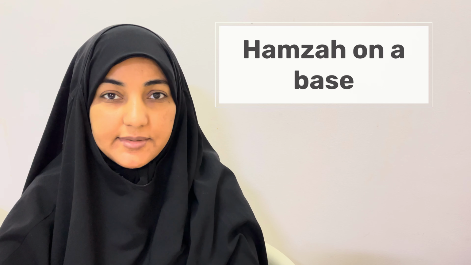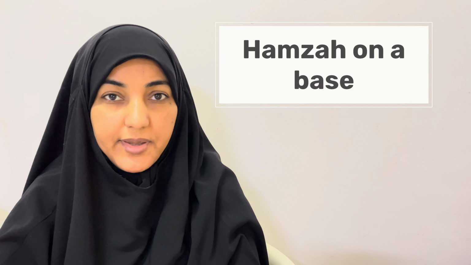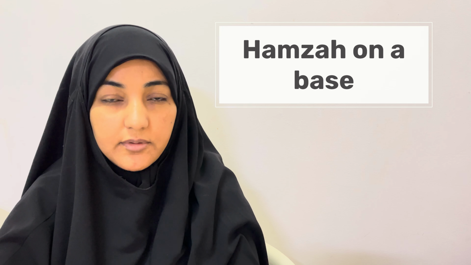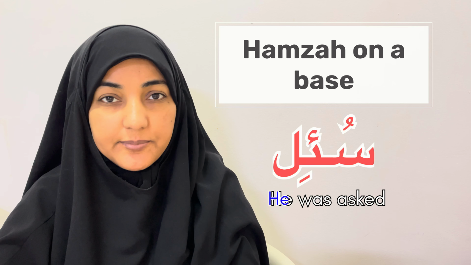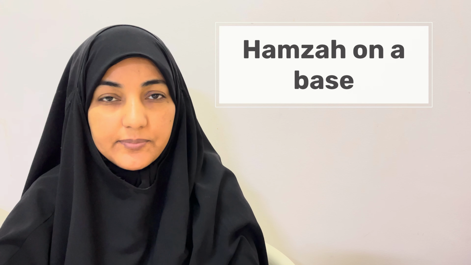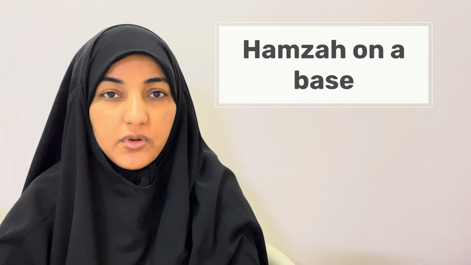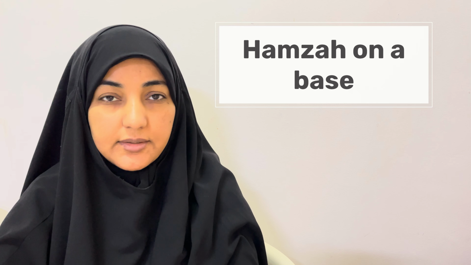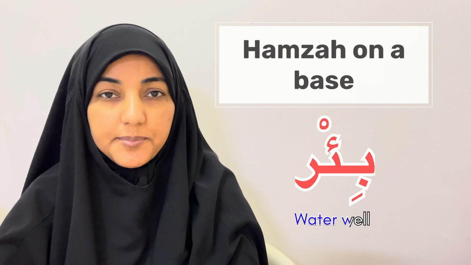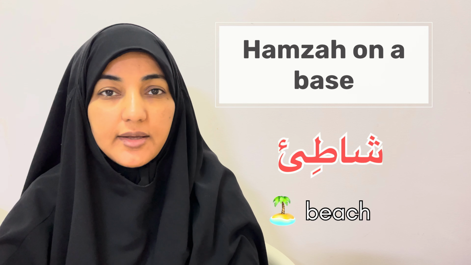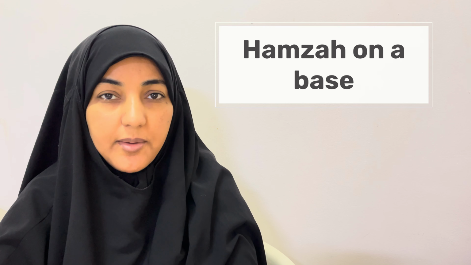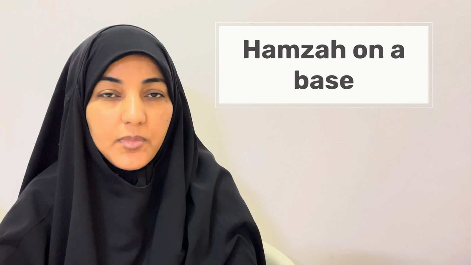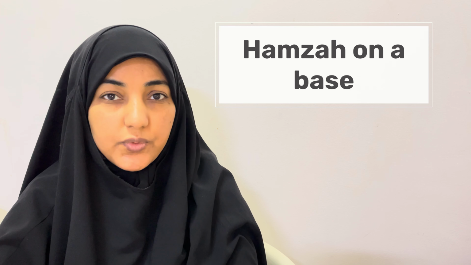Hamza on a base. Hamza appears on a base in two cases. One, when the Hamza itself takes a kasra, like in su'ila. Two, when it follows a kasra sound, like in bi'r, or shati. It also appears on a base when it follows ya with sukun, like in hay'ah.